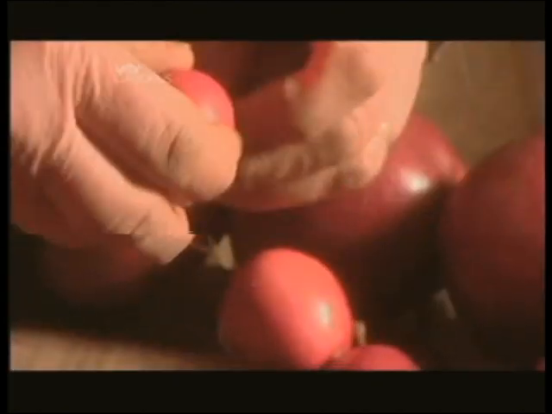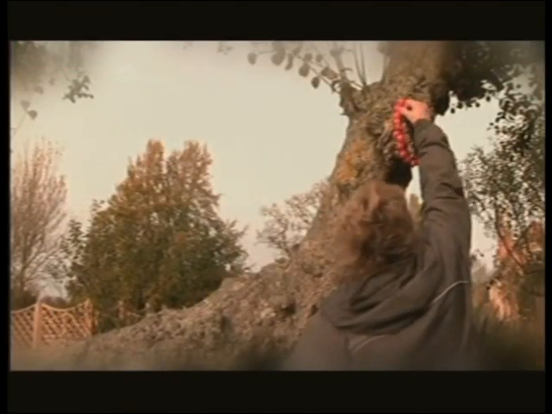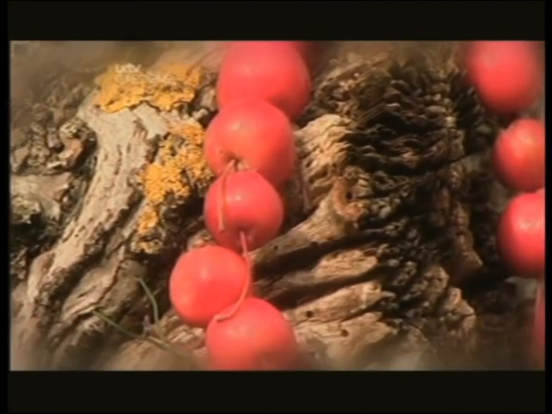So I'm going to finish threading that up and just twist the wire together at the end and go and hang it out on branches all around the garden. I think we should have them everywhere. We've got plenty of apples and they'll last for so much longer hanging in the trees and out of harm's way too. The birds can really enjoy those.